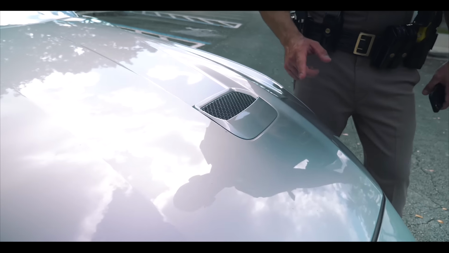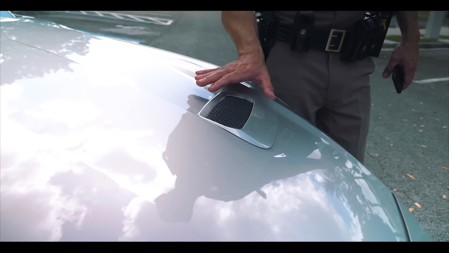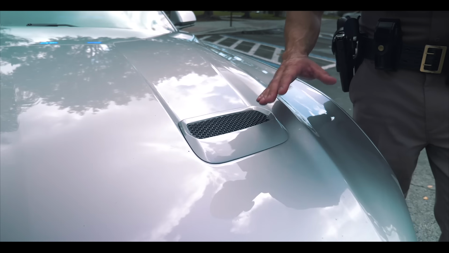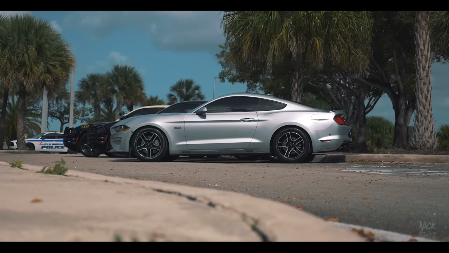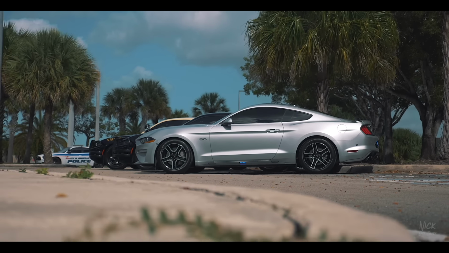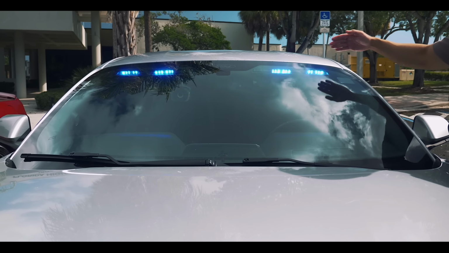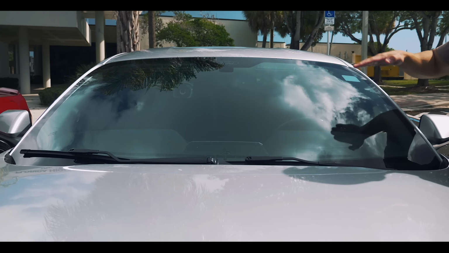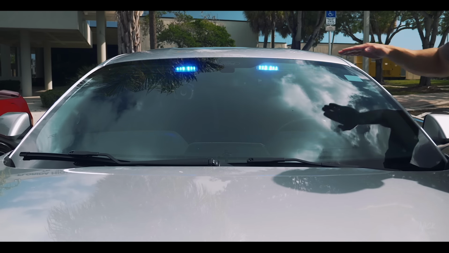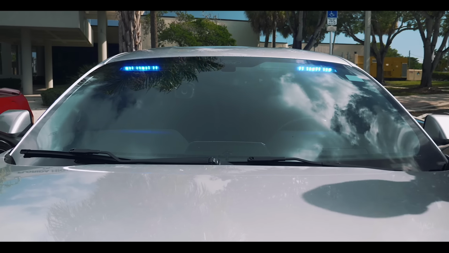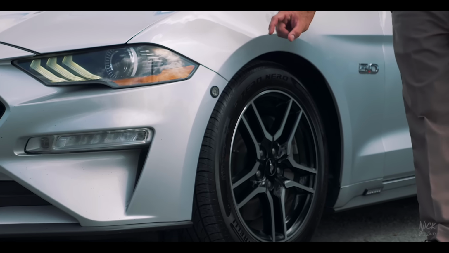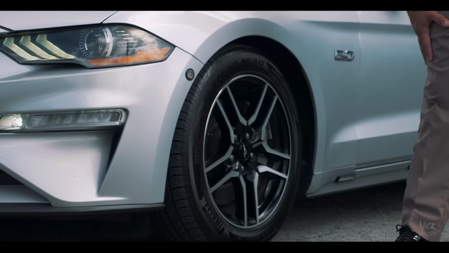Moving up further along, we have the OEM factory hood scoops for the air induction of the engine. 5.0 V8 making 460 horsepower overall. Again, unmarked car, no light bar on the roof. So we use the same lighting as we do with our slick top vehicles. It's the interior visor light bar, which runs across the entire front windshield. Lighting for the side here, the blue smaller LEDs, again, very important when attempting to clear intersections.